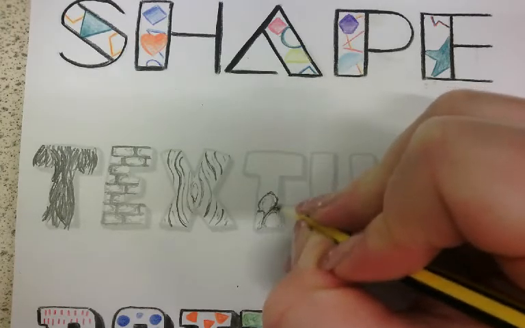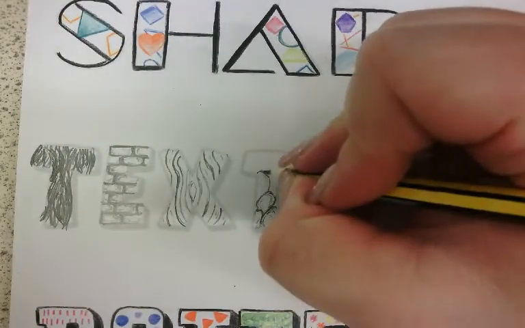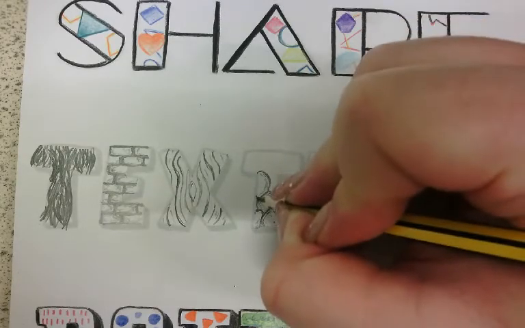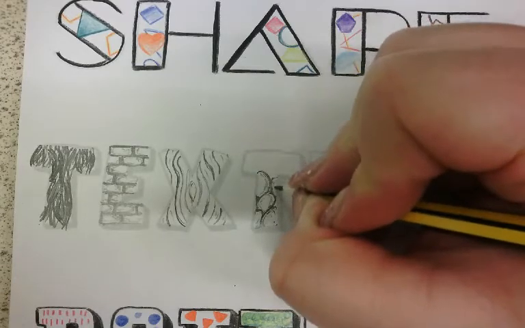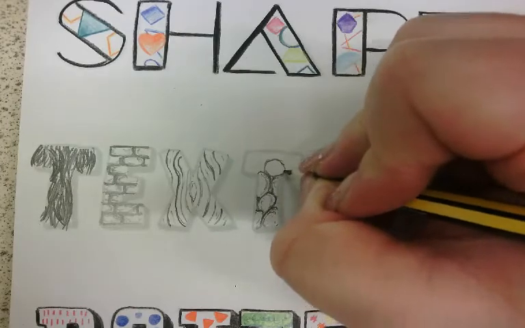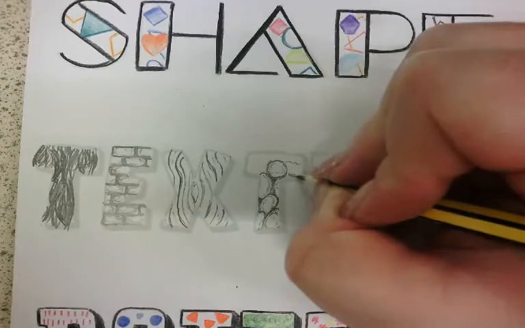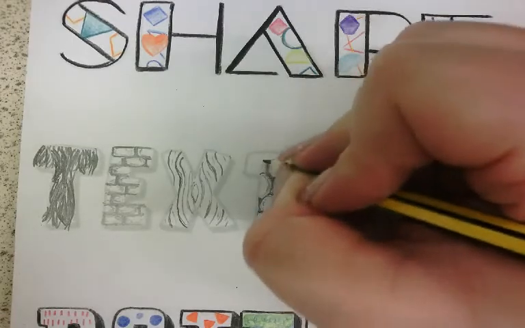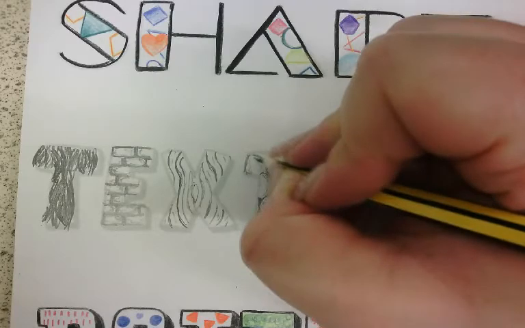And this one's going to be a little bit like doing the brick effect one. So, like I said, we want to try and make sure that they are different sizes.